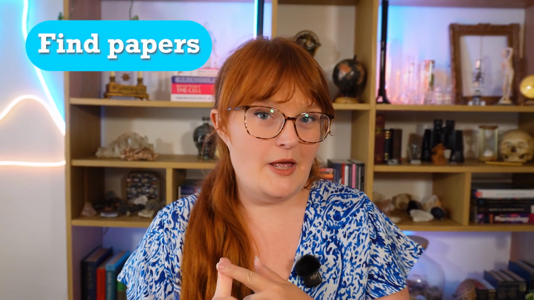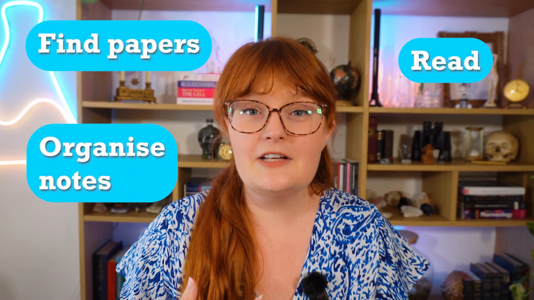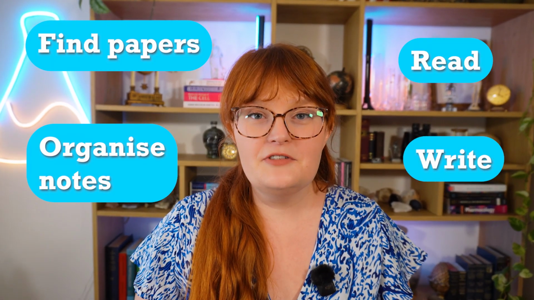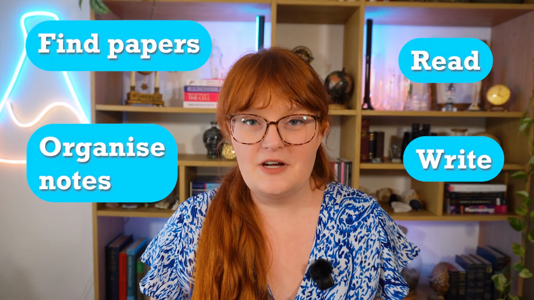How many different tools do you use during your research? One to find papers, one to read them, a third to organize your notes, and maybe a ChatGPT to help you write? Before you know it, your literature review is spread over 6 different websites, and you don't even know anymore which tab holds the paper that you were looking for. But what if you could put all those steps together into one tool?